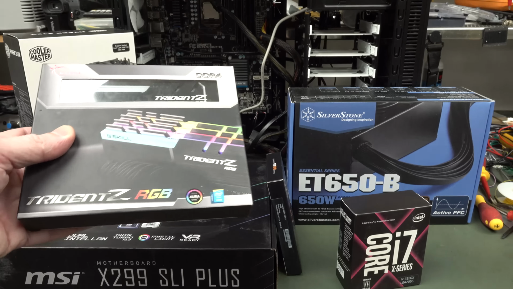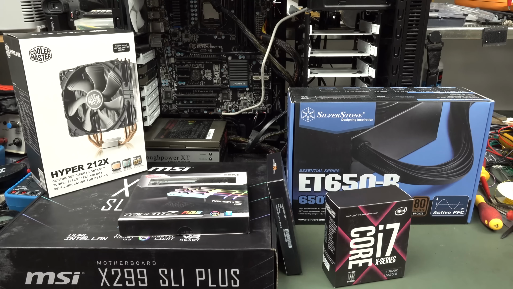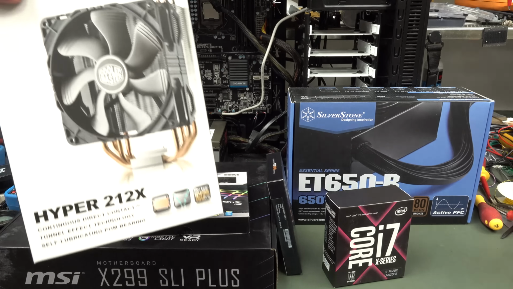Anyway, so I've got the MSI motherboard. I've got a Hyper 212X cooler. Once again, I want low noise. I do not want some stupidly high noise thing. I used this in my previous rig, or a variation of it. It's extremely low noise. It's virtually silent.